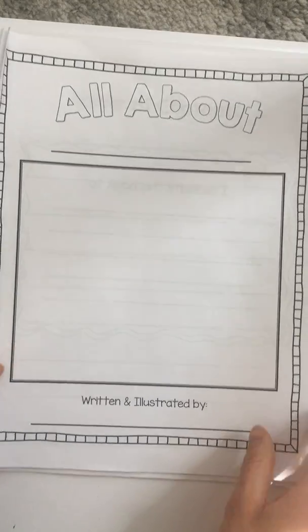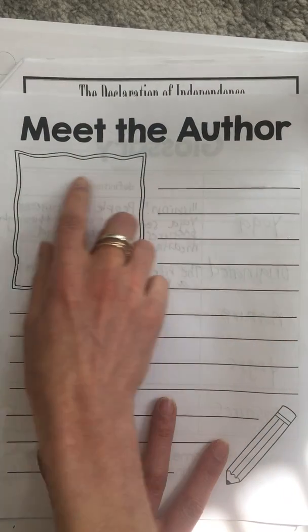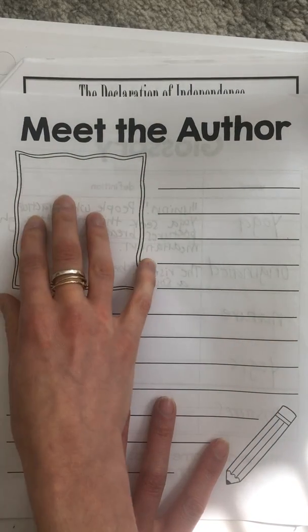So you need to come up with that character trait on your own, the one that you see the most of in Templeton. In your writing today, you are going to be doing the all about the author section of your book. So it's on the last page, meet the author. You can either put a picture of yourself or draw it.